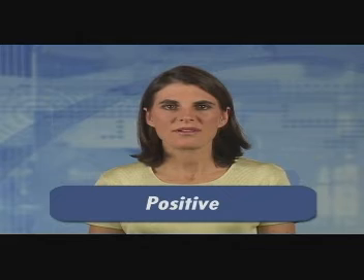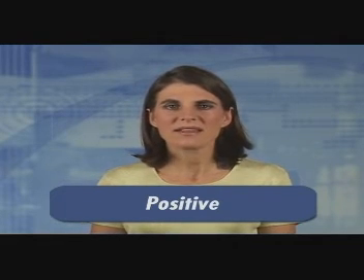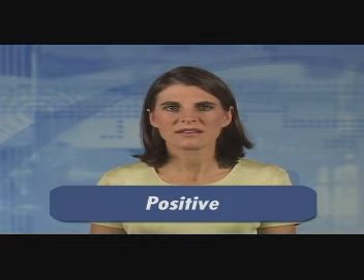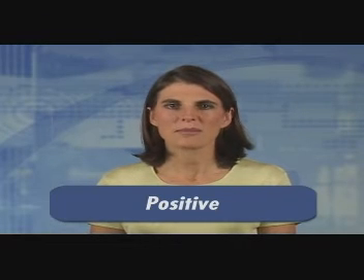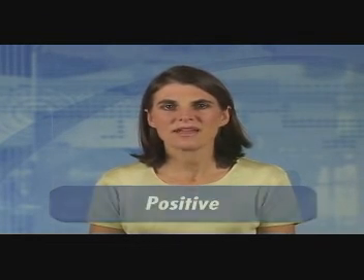HCG, and then finally, positive. Signs definitively confirming pregnancy. These are fetal heart tones, fetal movement felt by the examiner, and ultrasound evidence of a fetus. The many signs and symptoms of pregnancy reflect anatomic and physiologic changes.